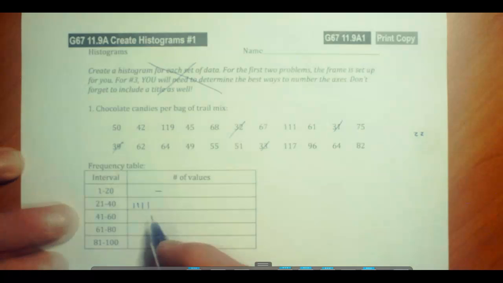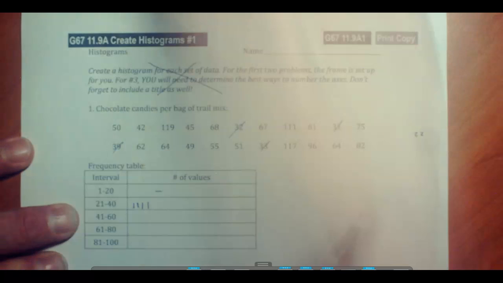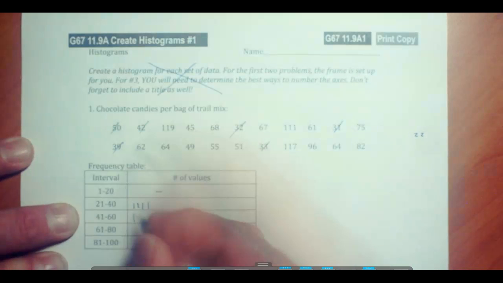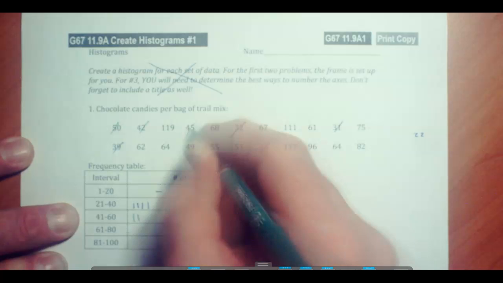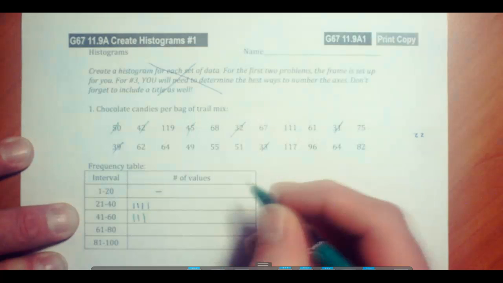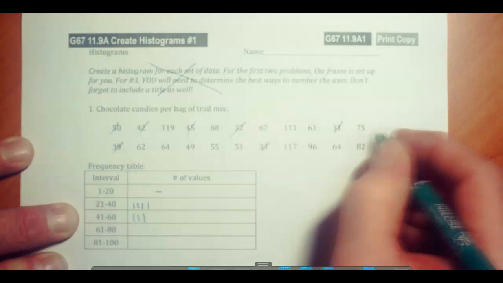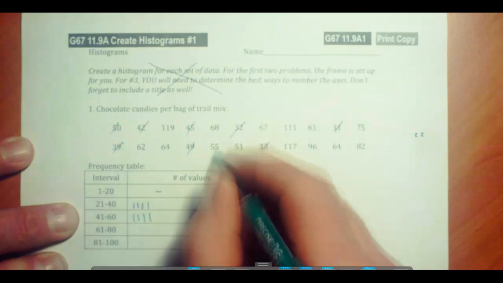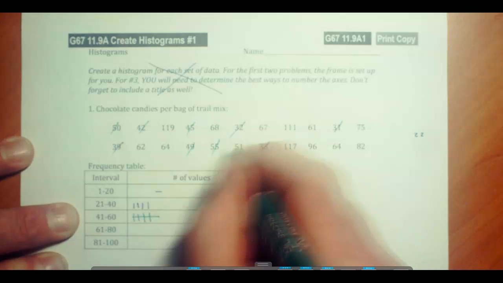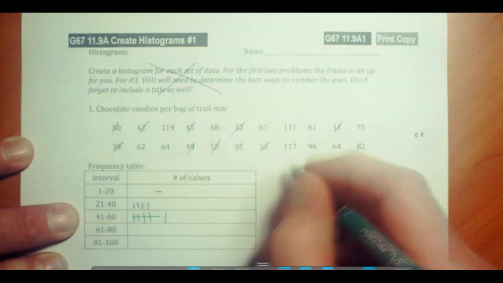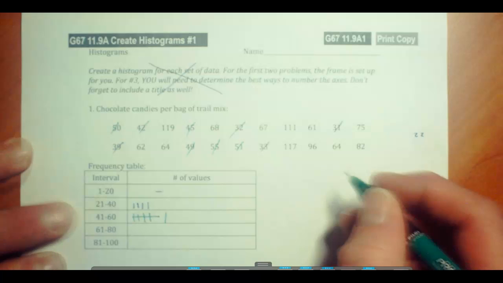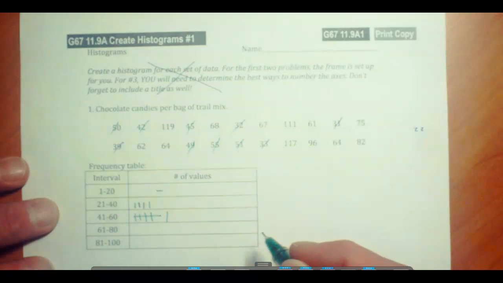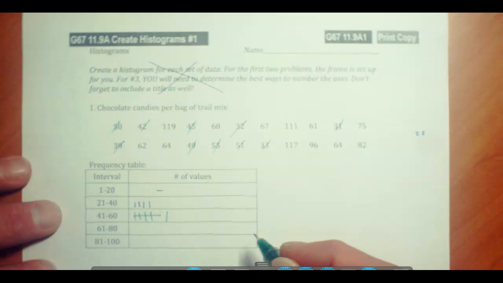How about the 41 to 60 range? Do this in different colors. There's one. There's another one. There's another one. There's another one. There's another one. There's one. Okay, so we had 6 in there, so we've got a total of 10, and then 61 to 80.